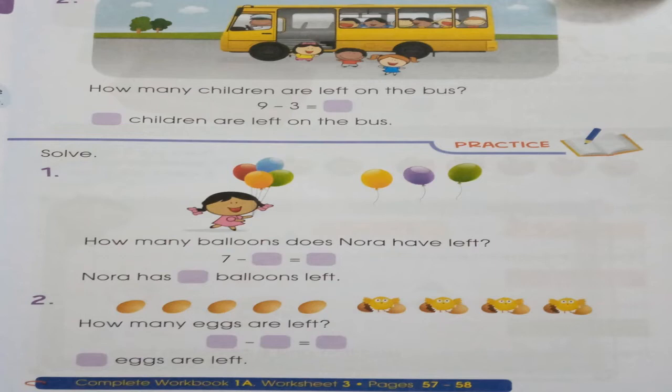Grade 1, I repeat. First, there are 7 balloons altogether. Then 3 balloons fly away, so we have to subtract them. After subtracting the 3, 4 balloons are left. Okay, now come down. Let's move to the next question.